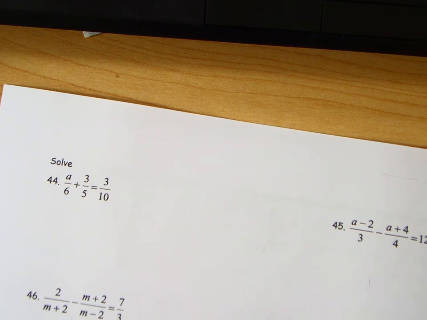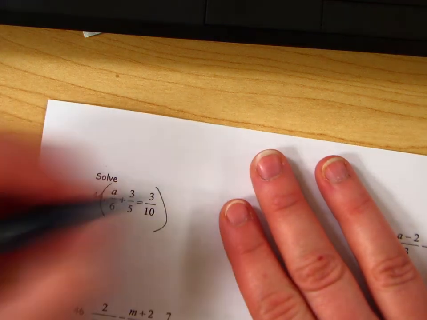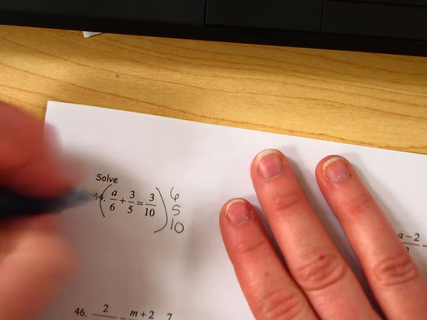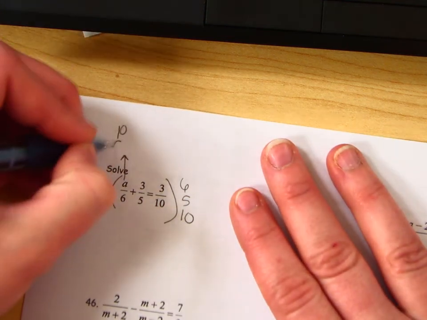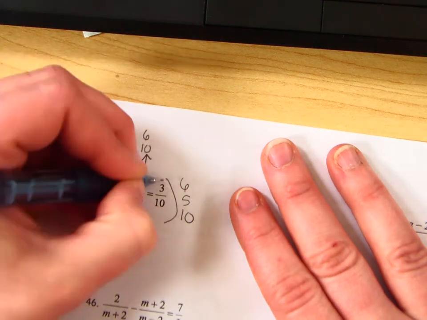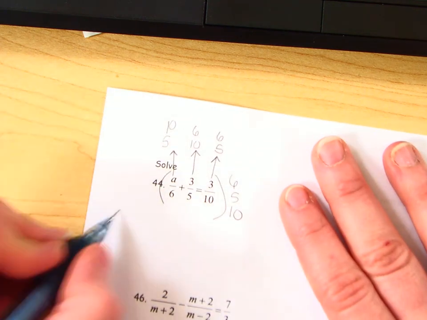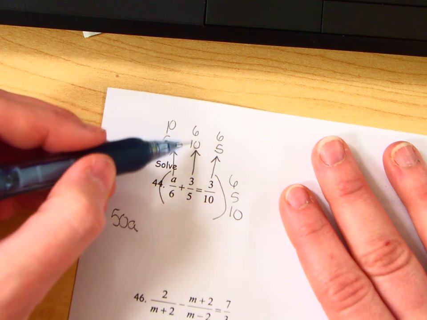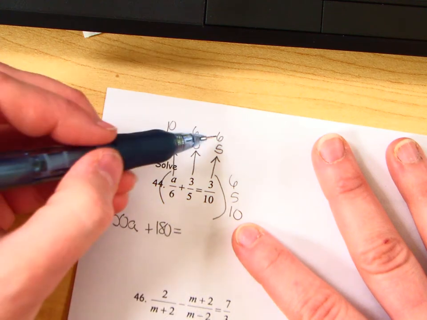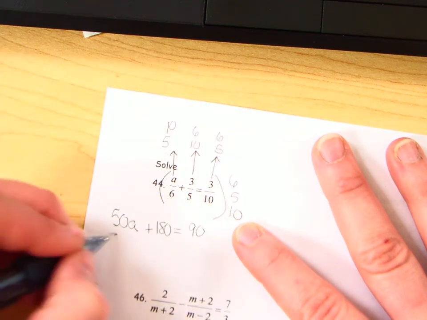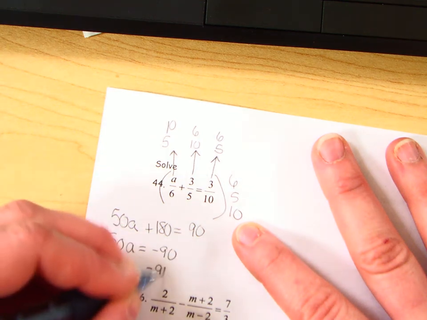Yay, we're on the back page. Number 44, common denominator time. Common denominator is 6, 5, and 10. You could do this differently, but I think you liked it when I did 6, 5, and 10 there. So this a needs a 10 and a 5. This 3 needs a 6 and a 10. This 3 needs a 6 and a 5. So when you do 10 times 5 times a, you get 50a. When you do 6 times 10 times 3, you get 180. Equals, when you do 6 times 5 times 3, you get 90. So then we'll have 50a equals negative 90, divide by 50, negative 9 over 5.